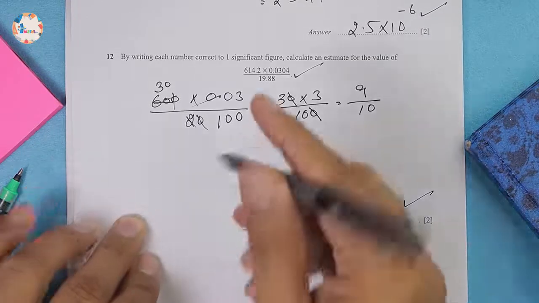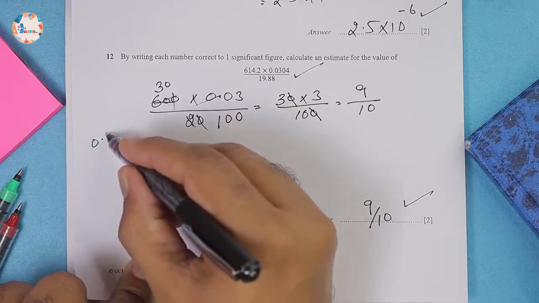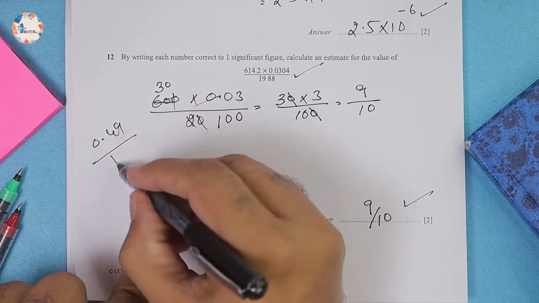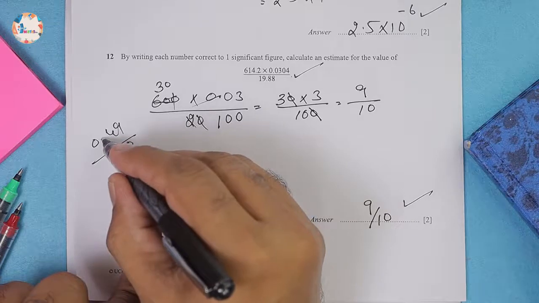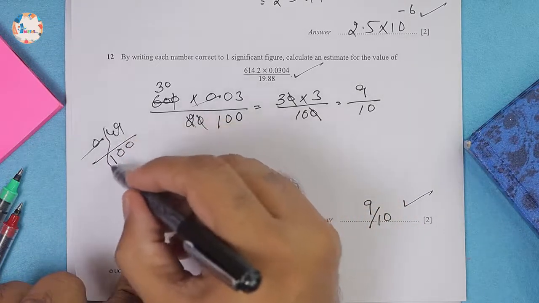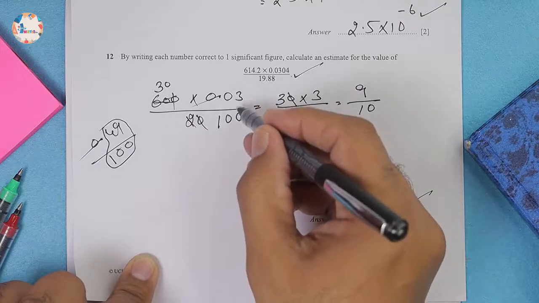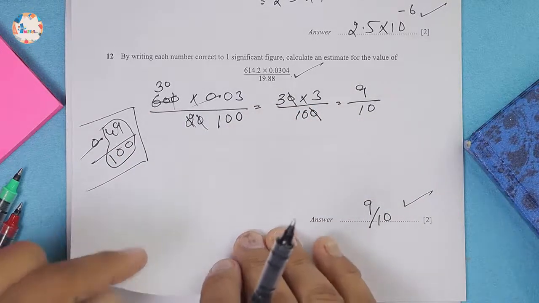Here what we have done, for example, if you have 0.49 and you want to remove the decimal, under the decimal you put 1, and for each digit you put 0, and the decimal is removed. Your fraction will be 49 over 100. The same procedure we have done over here. Hopefully you understood this procedure.